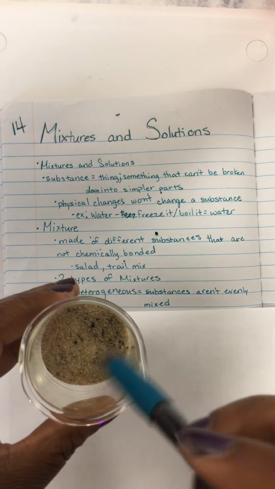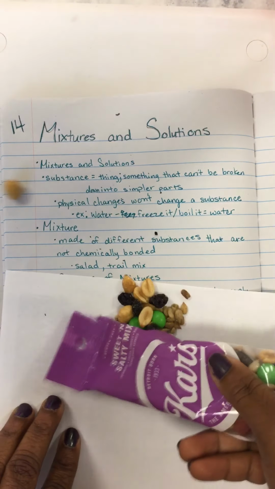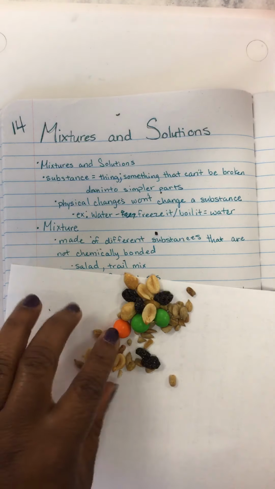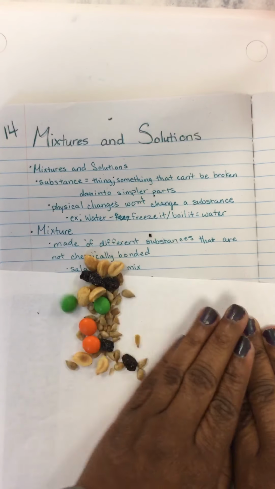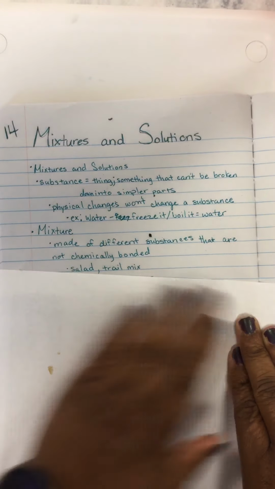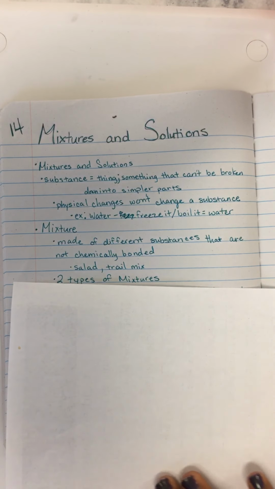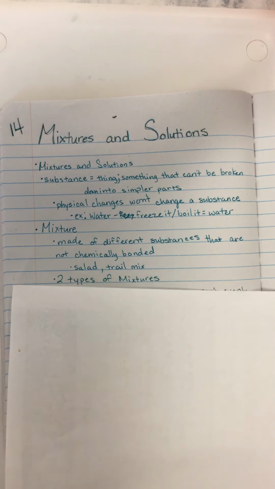Or, in a bag of trail mix, like we said earlier, I can still find the different pieces. I can tell you what's a sunflower seed, peanut, M&M, raisin, and so on. There are 2, we already talked about this. The other type is a homogeneous mixture, which means that the substances are mixed equally.